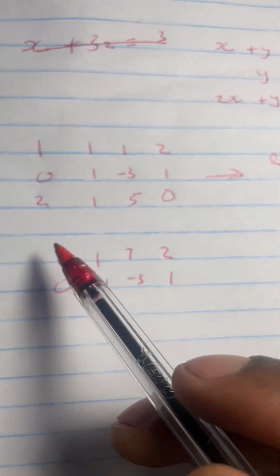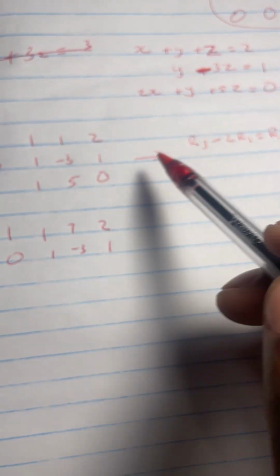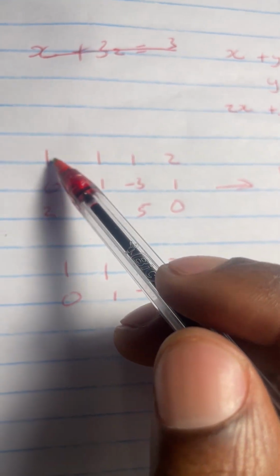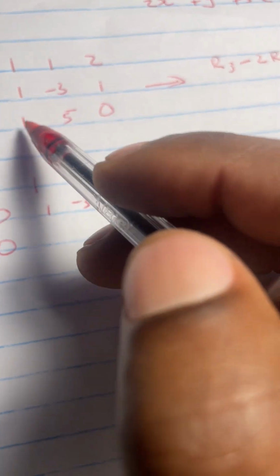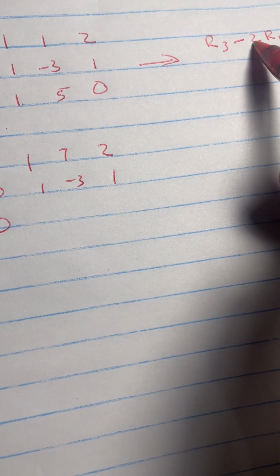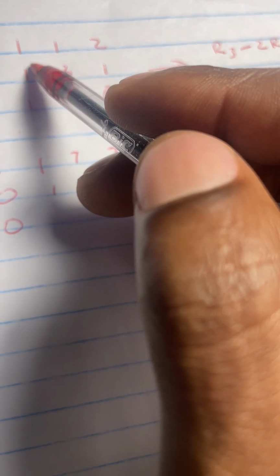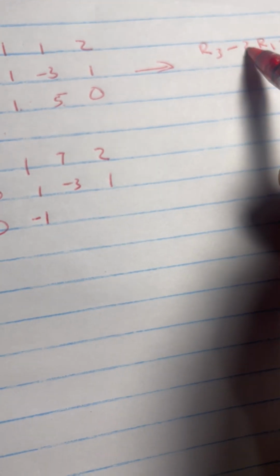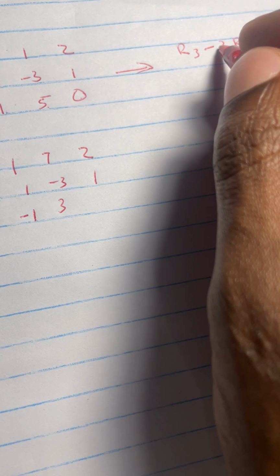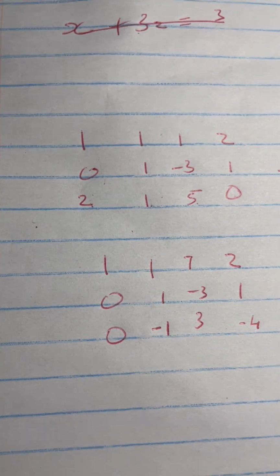On row 3 we have 2, so 2 minus 2 times 1 is going to be 0. Then 1 minus 2 times 1 gives us negative 1. And then 5 minus 2 times 1 is 3. 0 minus 2 times 2 is negative 4.